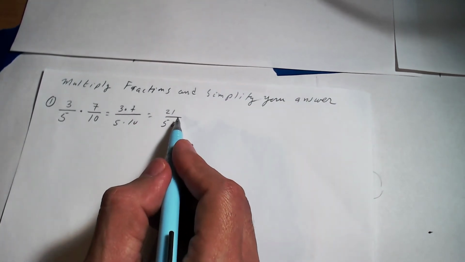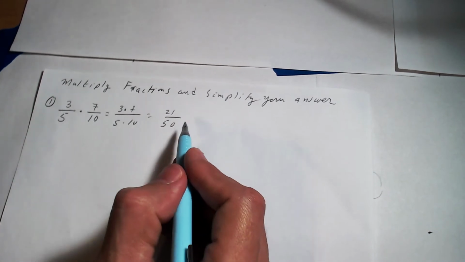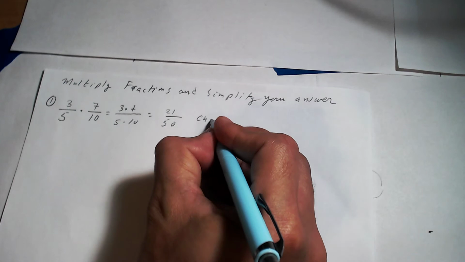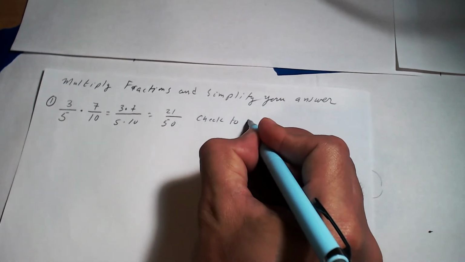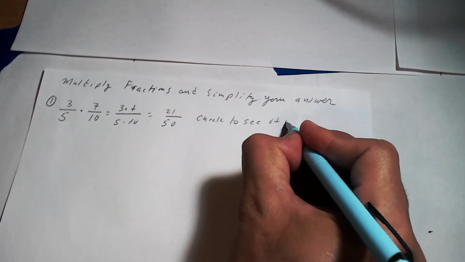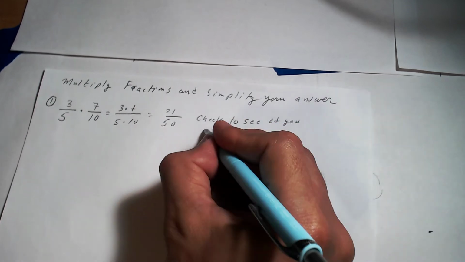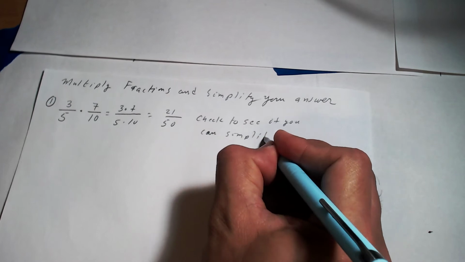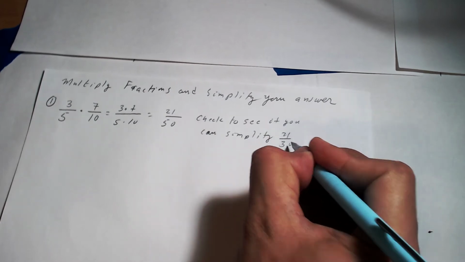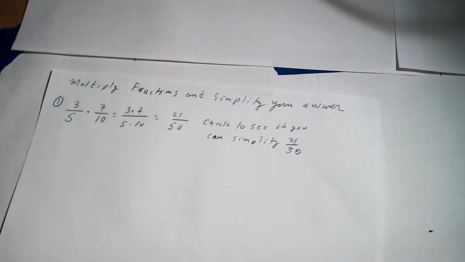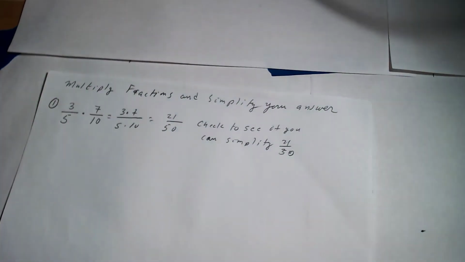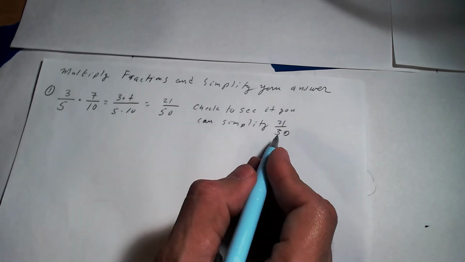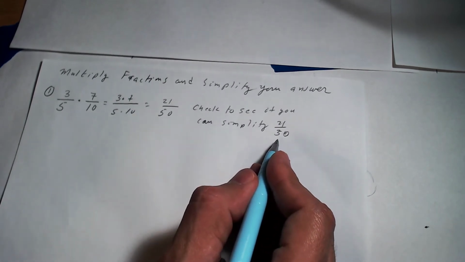So you can't assume this is your answer. You can't say this is your answer until you do what? Until you check to see if you can simplify 21 over 50. Sorry. So that's what we did in the previous video there. So we gotta find the greatest common factor for 21 and 50.